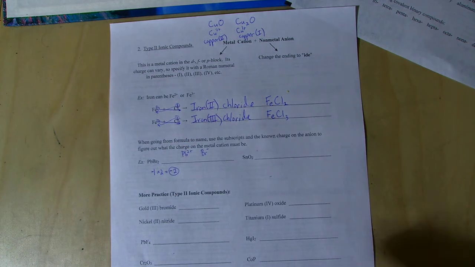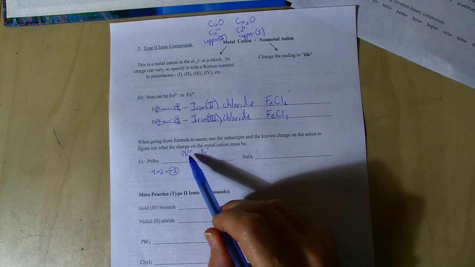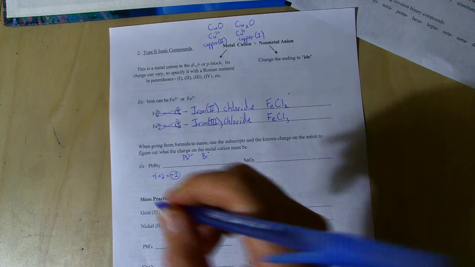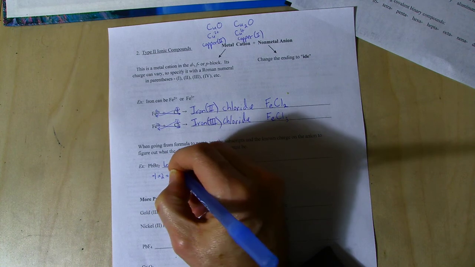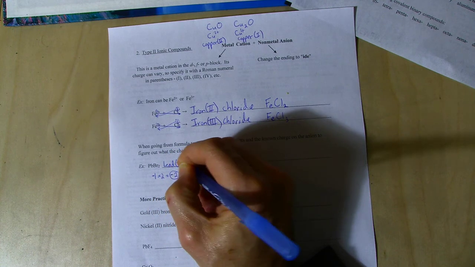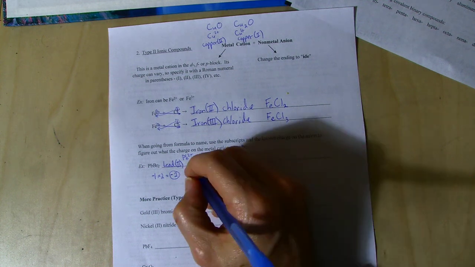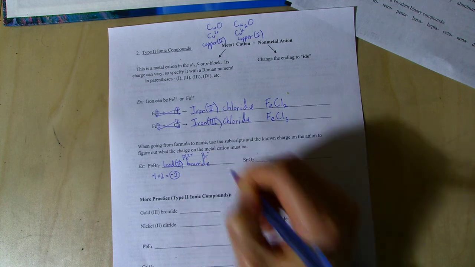So now that you know the charges, lead is one of those variable charge elements, so you're going to use the Roman numeral to identify the charge. So then the name of this ion is lead 2. And again, the name of this ion, it's bromine, drop the INE, add IDE, and you get bromide. So this is lead 2 bromide.